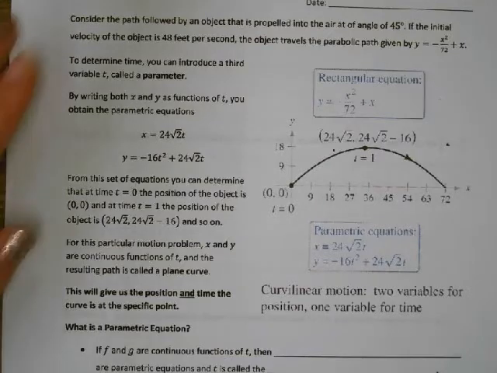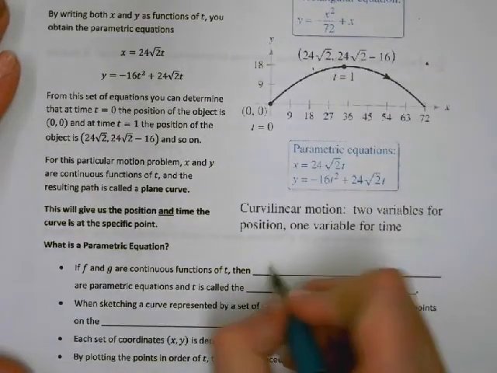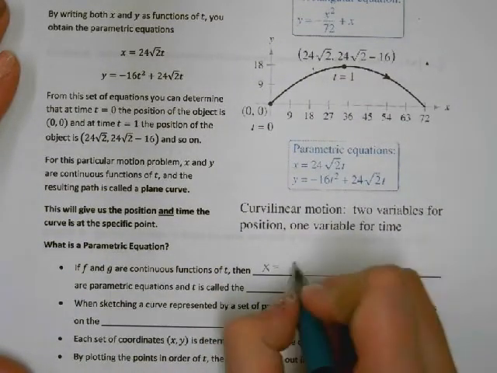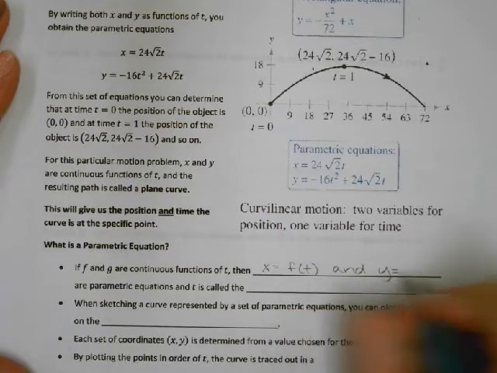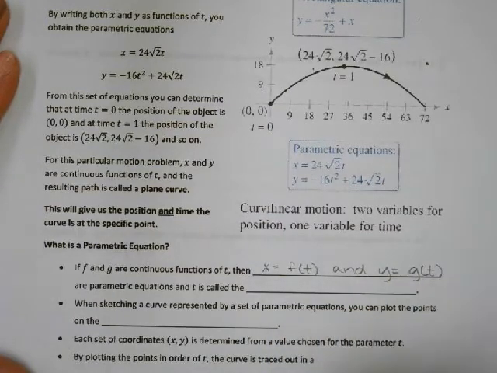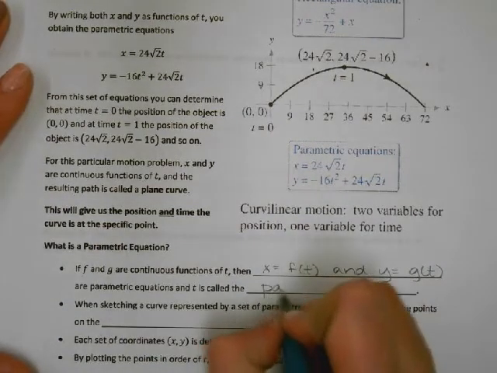All right, so what is a parametric equation? If f and g are continuous functions of t, then x is a function of t and y is another function of t. And these are parametric equations, and t is called the parameter.